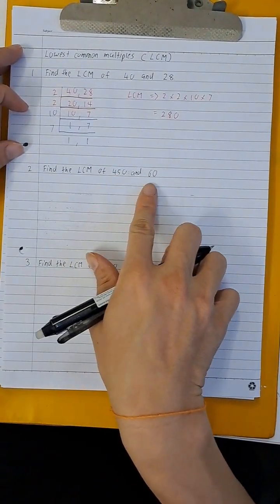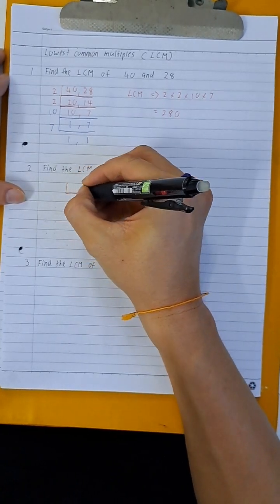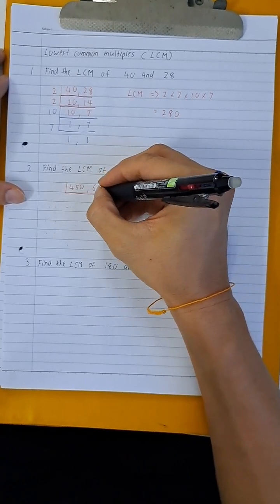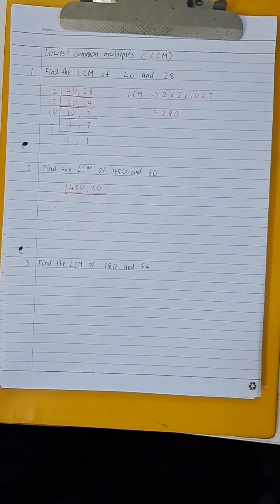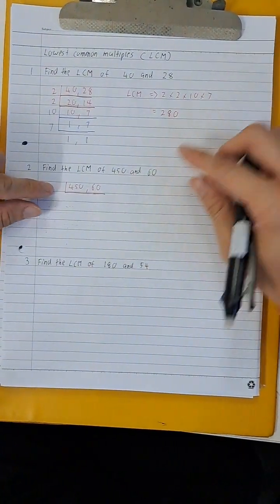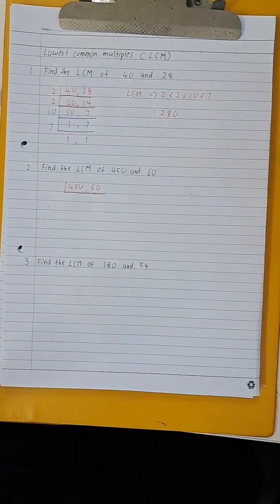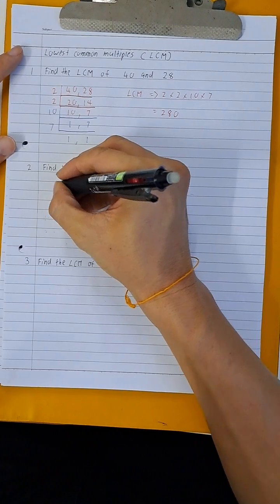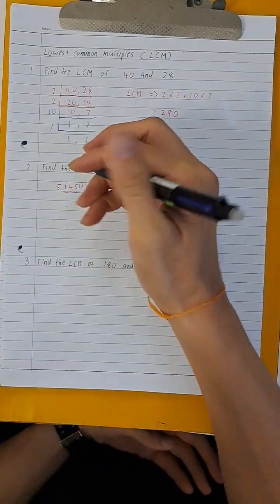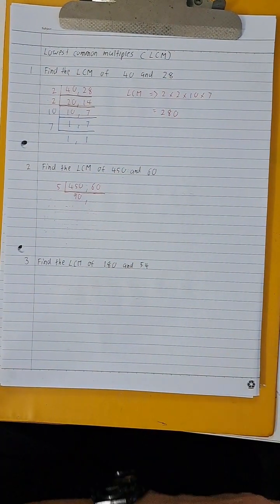Okay, so the next one is the same thing. By using the box method, I can write 450 and 60 over here. Find a common factor to make these two numbers smaller. Again, always remember to use 2, 3, and 5. In this case, I will start with 5 first. So 450 divided by 5 is 90, and 60 divided by 5 will be 12.